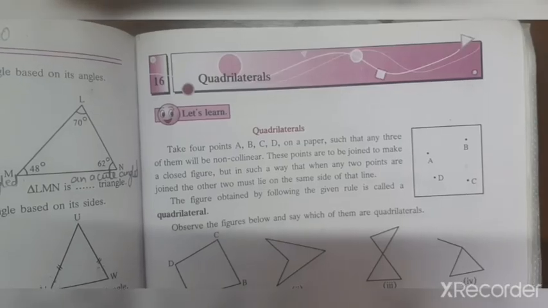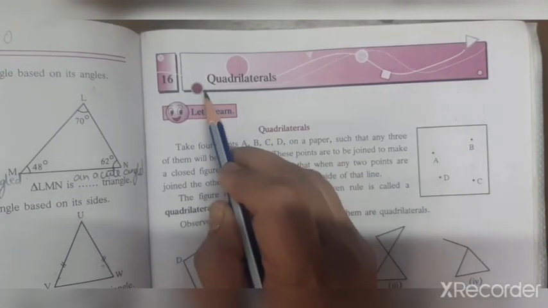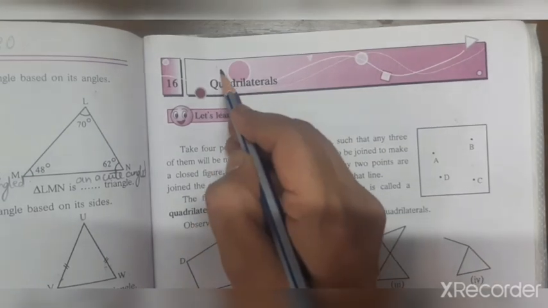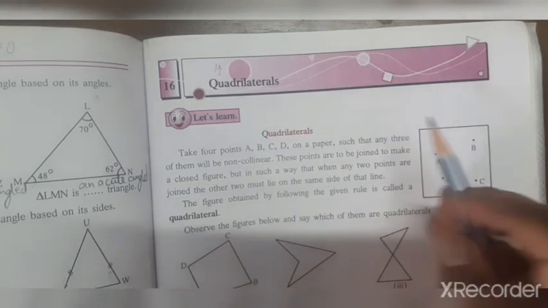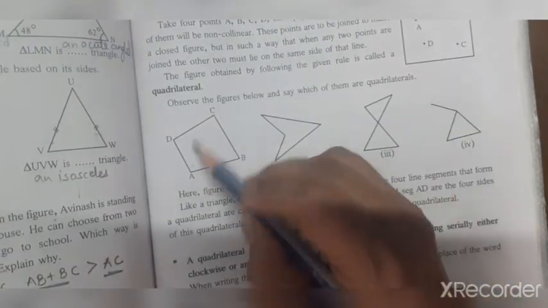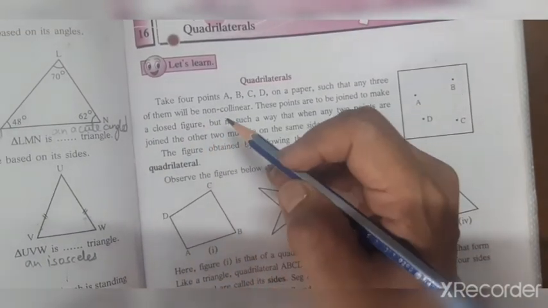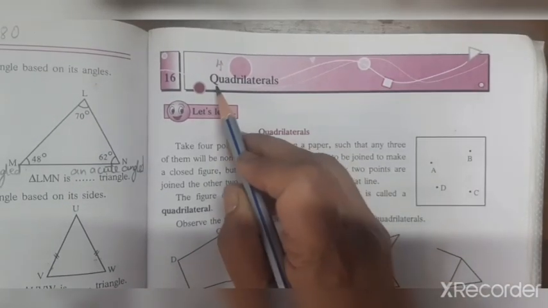Now in this chapter, quadrilaterals, the word itself, quadra, means 4. So if we are studying quadrilaterals, it means we are studying a figure or a shape of 4 sides. In an earlier chapter we studied triangles. Tri means 3, therefore 3 sides. And when we talk about a quadrilateral, it means a 4-sided figure.